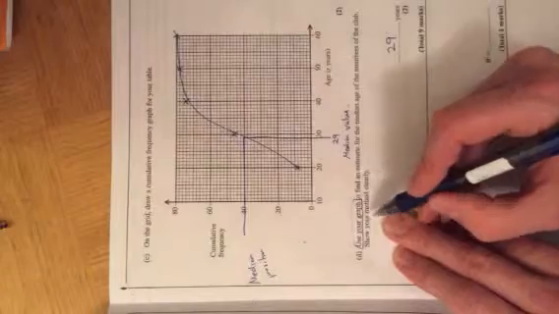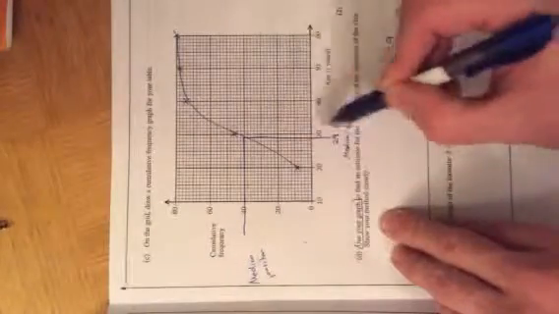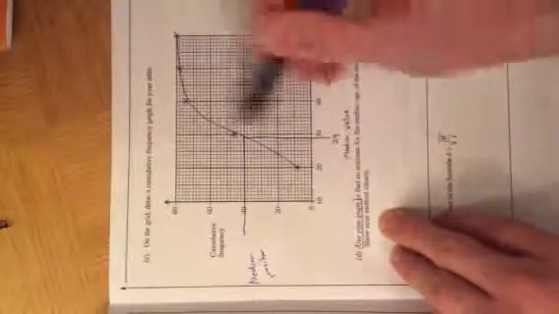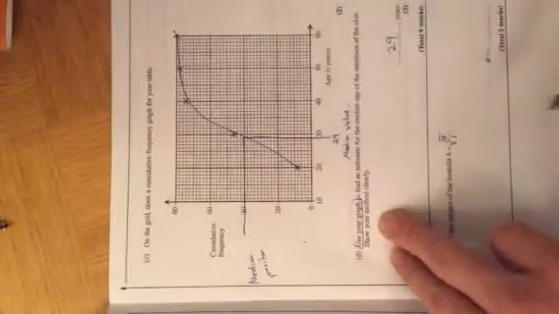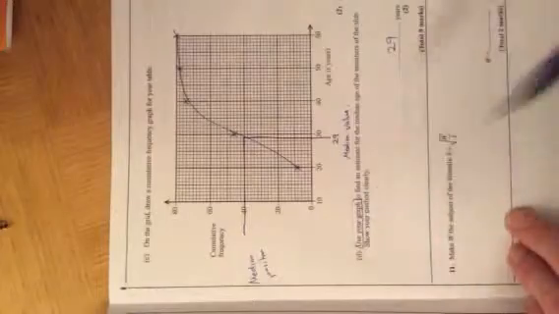Now it says use your graph, show your method. If I've done this wrong, or at least, sorry, if I've plotted wrong for whatever reason, but I've come through at 40, I'm still going to get these marks. So please do what it says and use your graph.